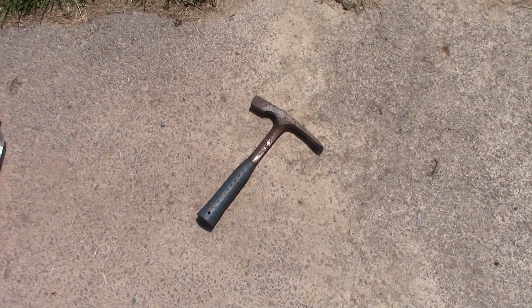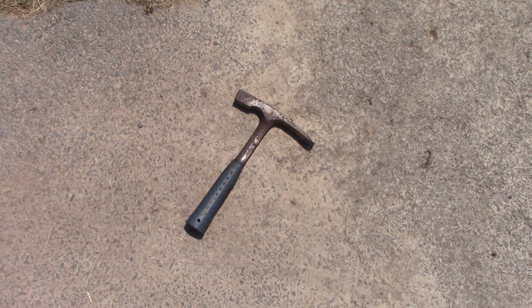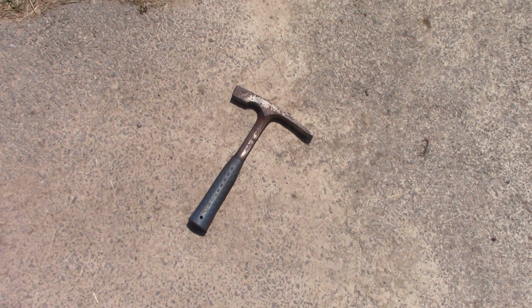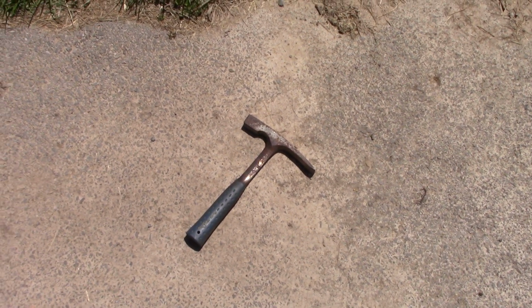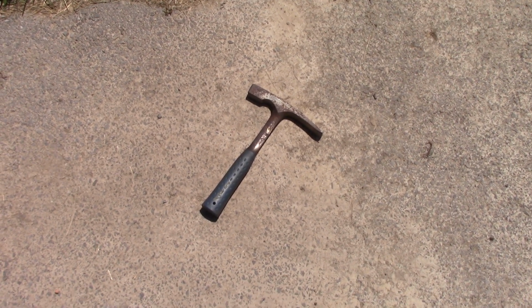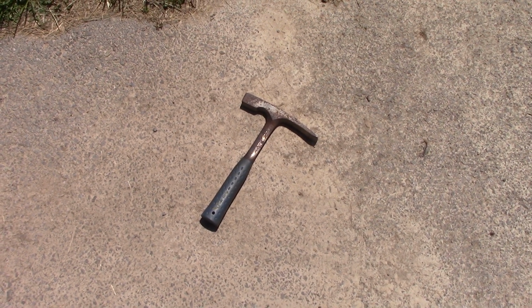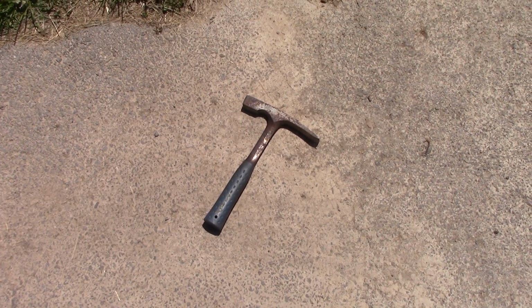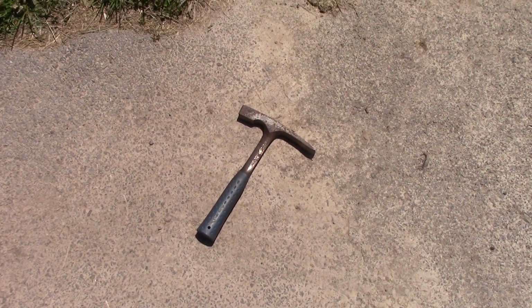Anyway, this is, I guess you'd say, a geologist's hammer, and it's used to obtain samples of rock. Something many times you do on a field trip is you break off a piece of rock, and you keep that piece of rock, and that becomes part of your collection.